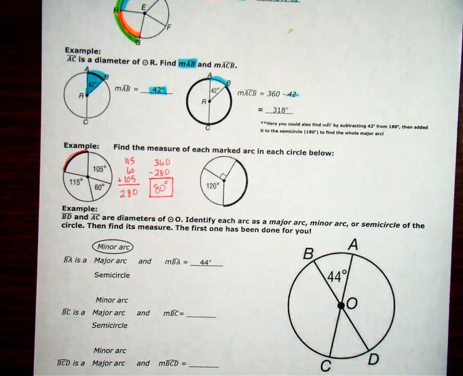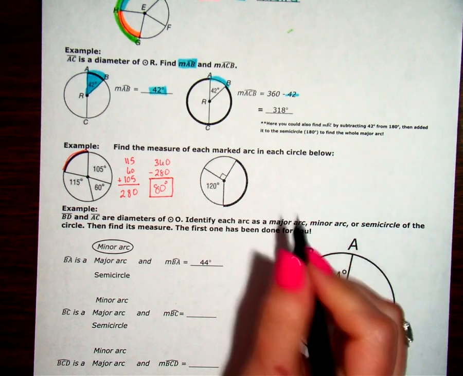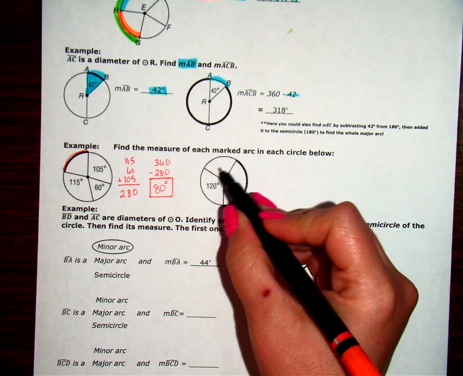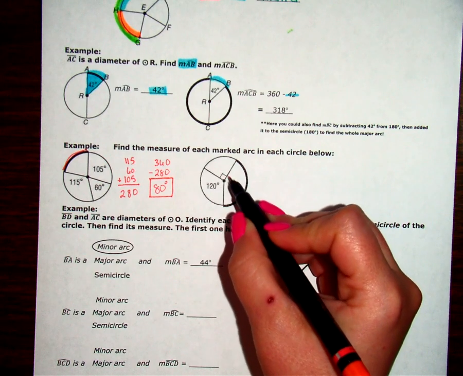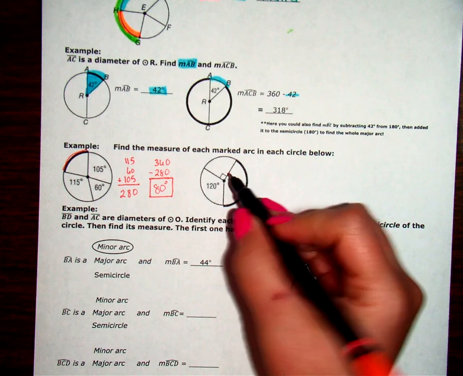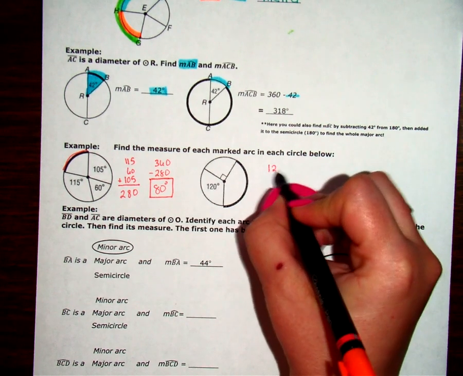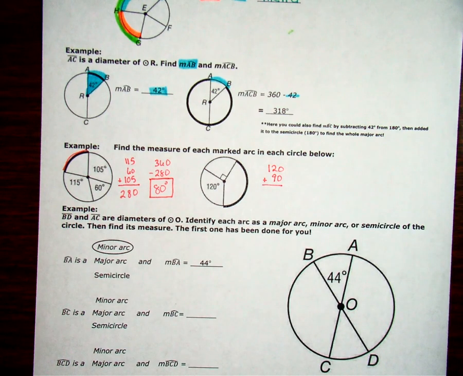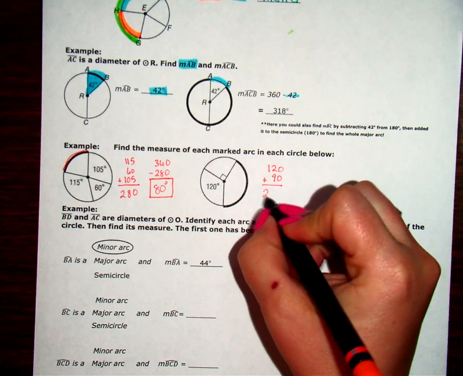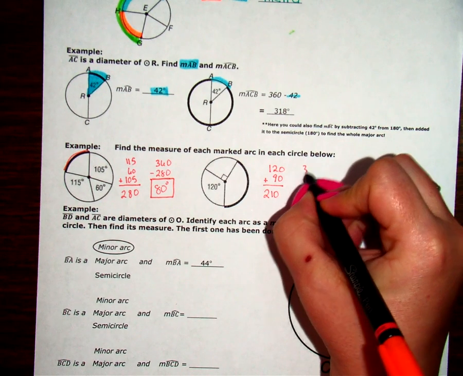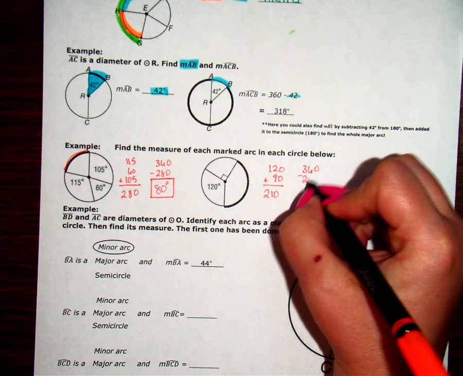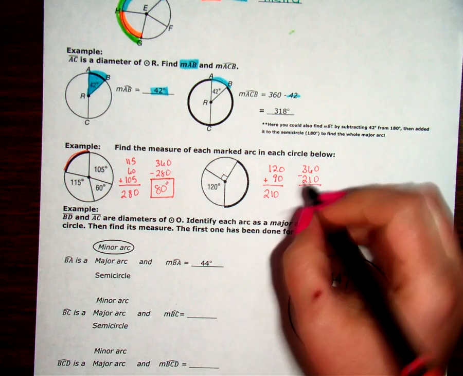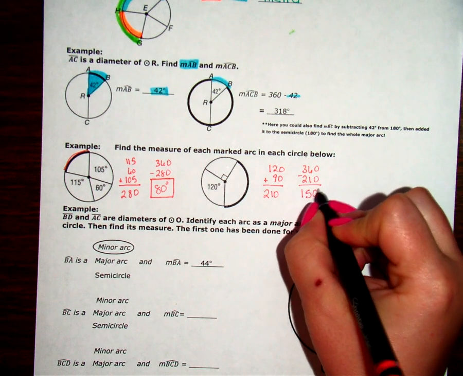Okay? All right, let's look at this next one. On the next one, it's the same process, right? I've got 90 degrees, 120 degrees, and then whatever this one is. But I know all three of these together make the whole circle, which I know is 360. So I'm going to take the two that I know, and I'm going to add them together. 120 plus 90, which is 210. So then I'm going to take that away from my whole circle, which is 360. 360 minus 210 is 150 degrees.